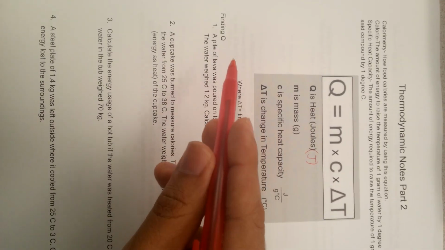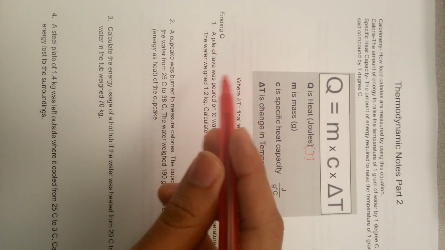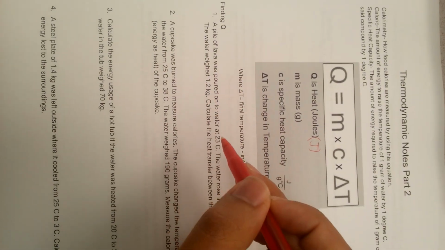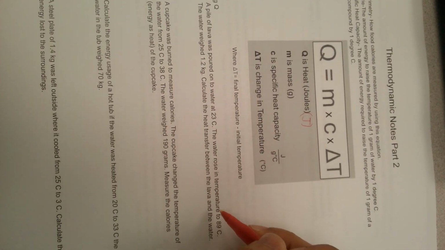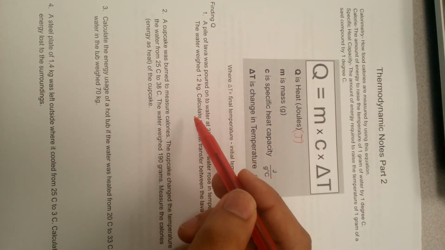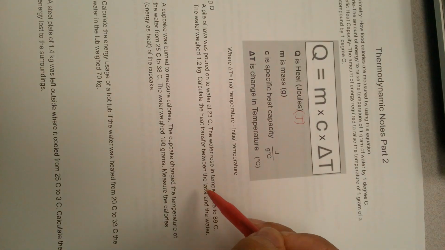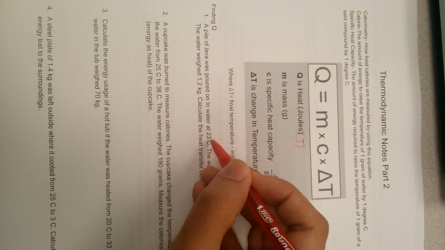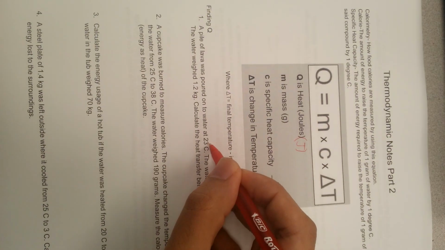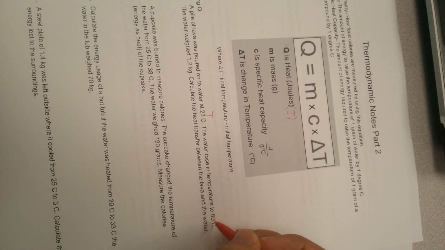And here we have, for question number 1, it says a pile of lava was poured onto water at 23 degrees Celsius. The water rose in temperature to 89 degrees Celsius. The water weighed 1.2 kilograms. Calculate the heat transfer between the lava and the water. So this has a C next to it, and as we already know, if it has a C, it means it is temperature. And this has a C next to it, so it is also temperature.